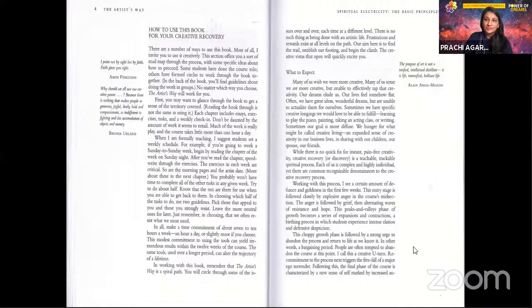So Amos Rogerson says a very beautiful thing. He says, I paint not by sight, but by faith. Faith gives you sight. How wonderful. He's going deeper down and saying this. Brenda Ueland says, what should we use our creative power for? Because there is nothing that makes people so generous, joyful, lively, bold, and compassionate, so indifferent to fighting and the accumulation of objects and money. So creative power is beautiful. You can use it wherever, however you want.